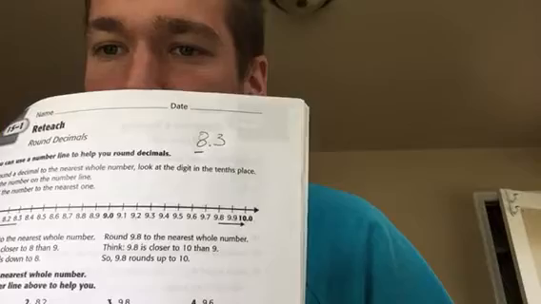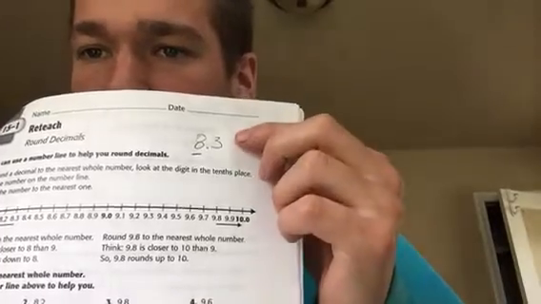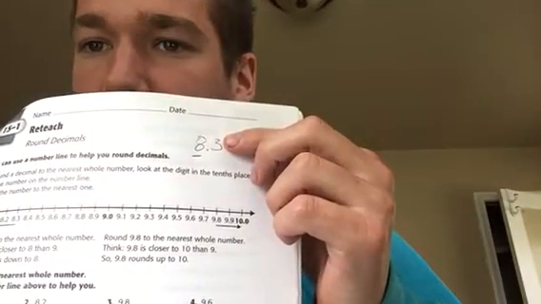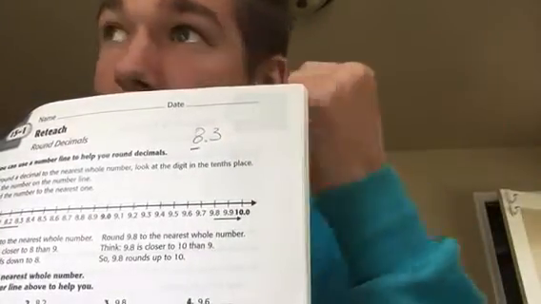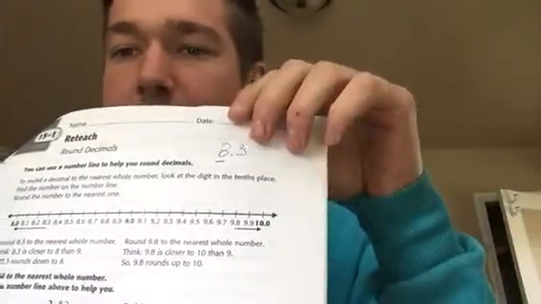The other way we can look at it is we're rounding to the nearest whole number. So our whole number is 8. And then we look at our next number, the number after it, the number to the right, which is 3. 3 is less than 5, so we're going to round down. If it was 5 or higher, we would round up to 9. So 8.3 would round to 8.